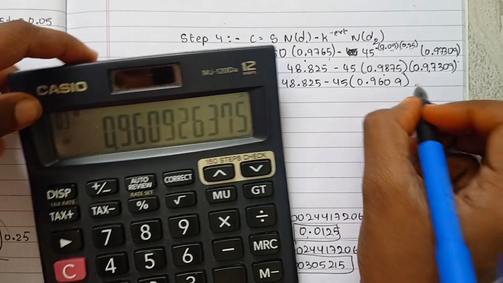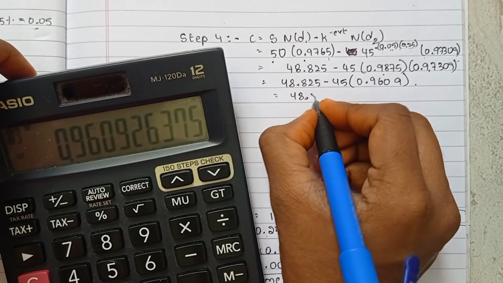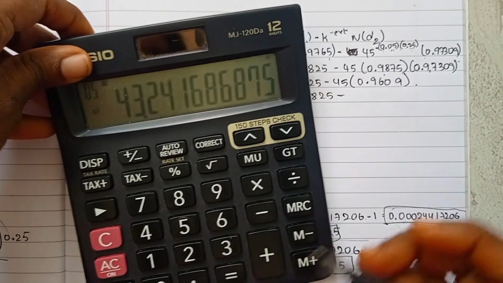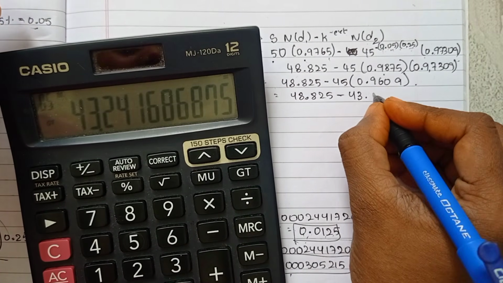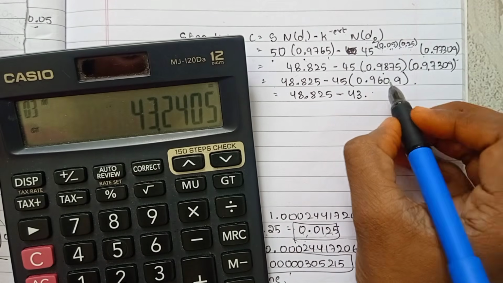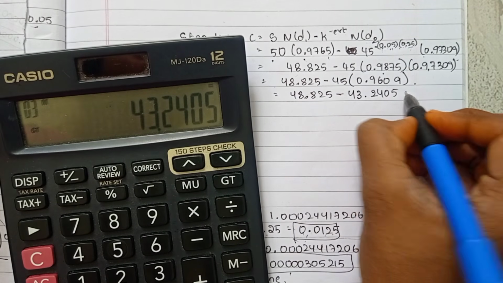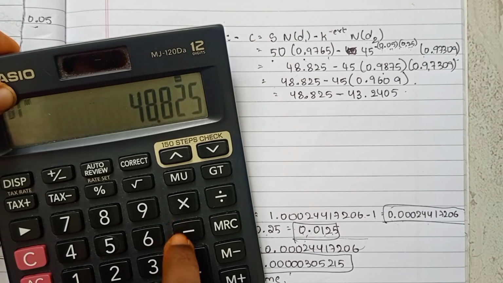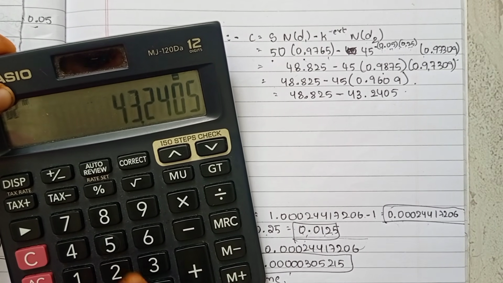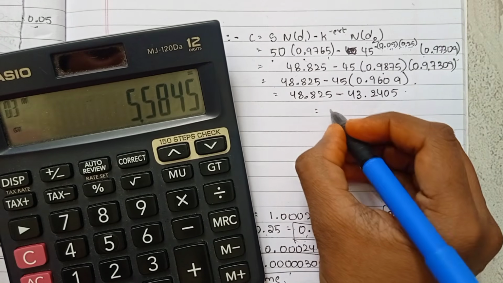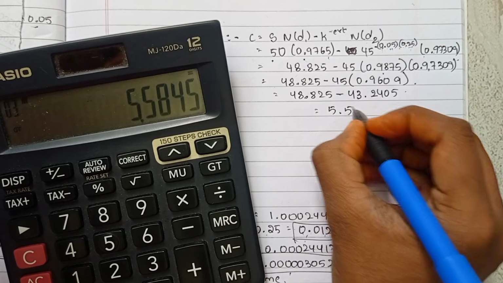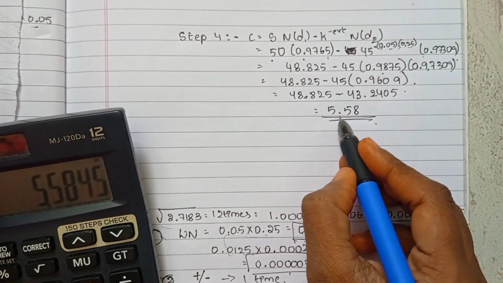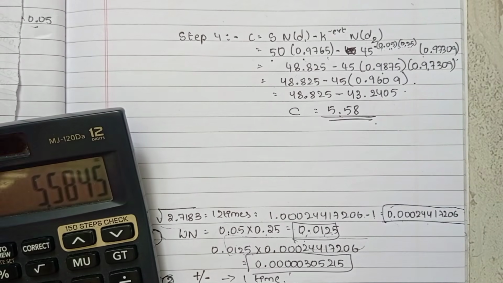So for this, 48.825 minus, I'll multiply 45 with this value. I've got 43.2405, and I have to deduct this from 48.825. 48.825 minus 43.2405, and the value I have got is 5.5845. So the call option price is 5.58.